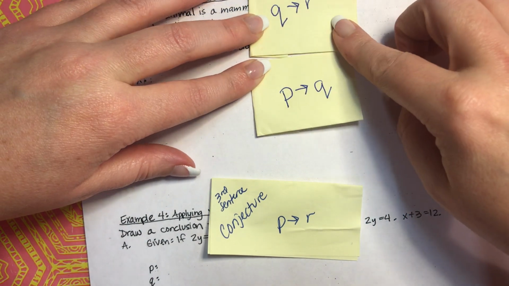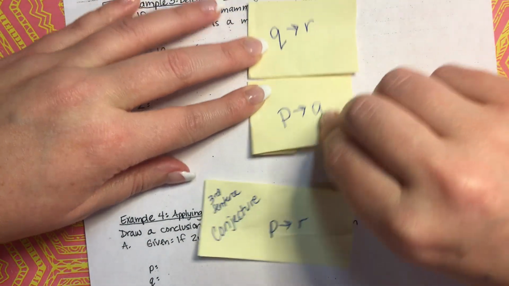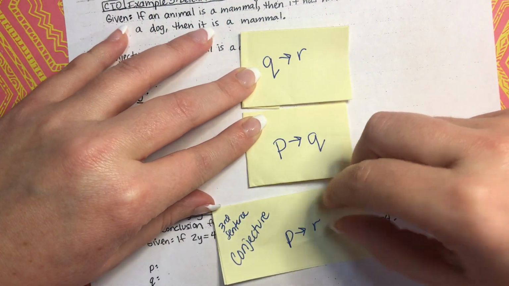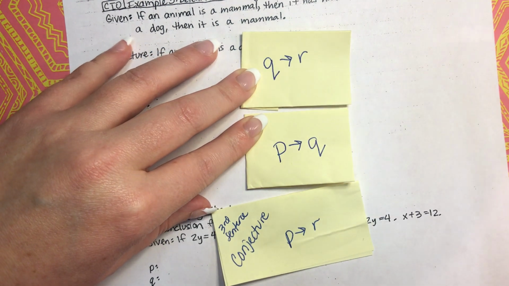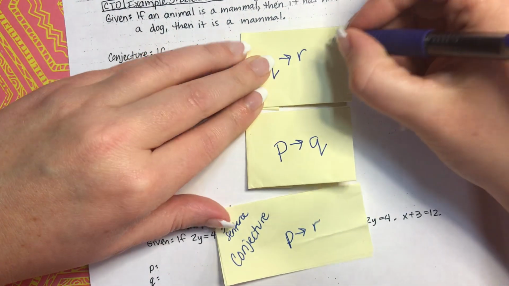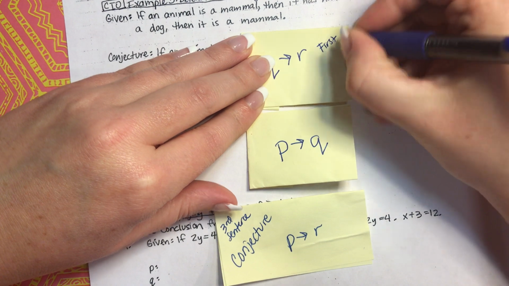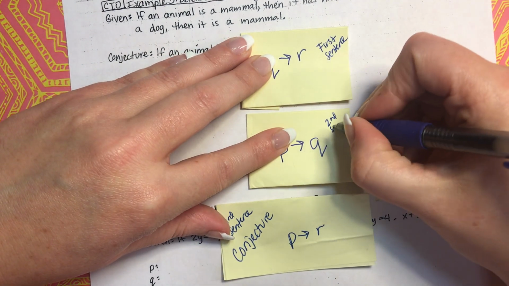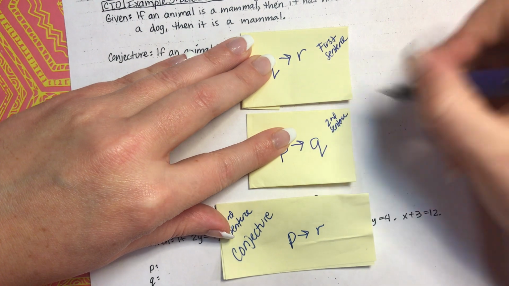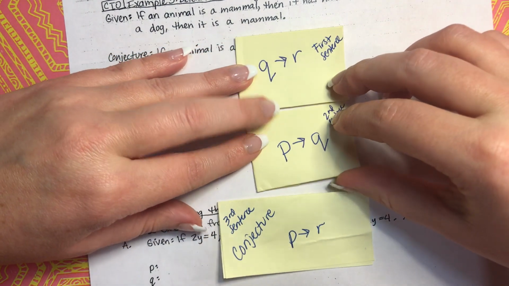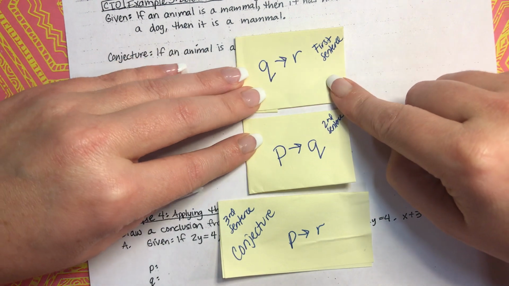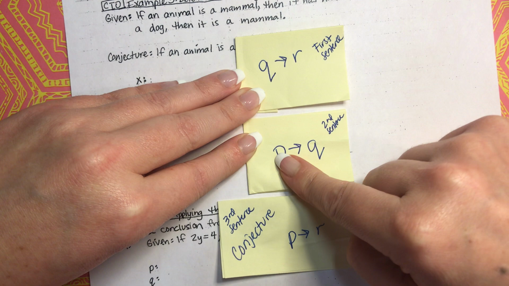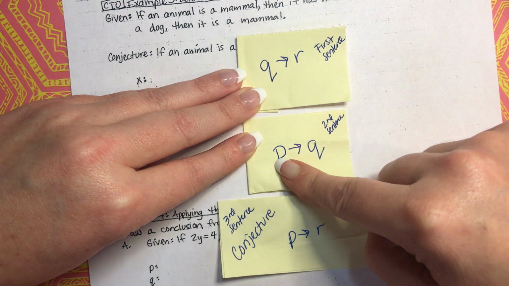Where you have a conditional, right? This is a conditional, this is a conditional. Now, remember, this would be in our first sentence, right? This would look like it was in our first sentence place. And this would look like it was in our second sentence place. And so what you would be looking for is that the end of this sentence is the same as the beginning of the second sentence.